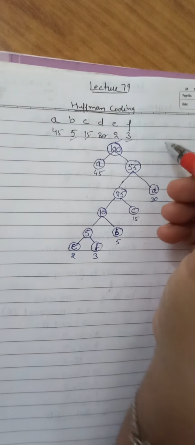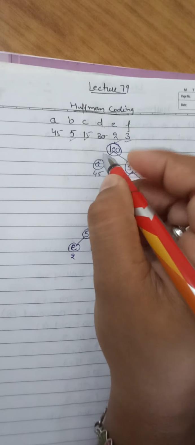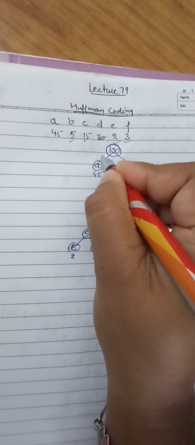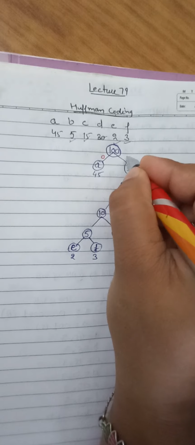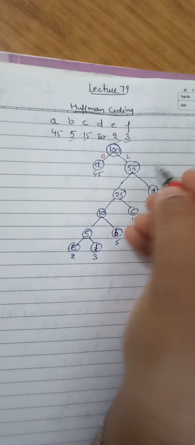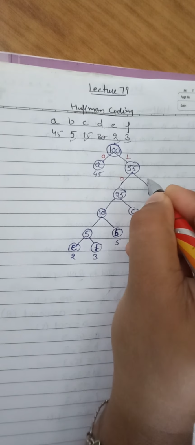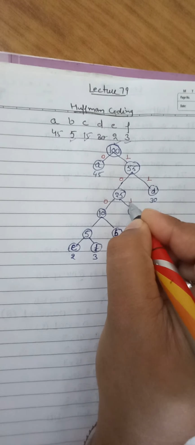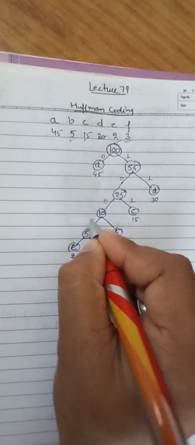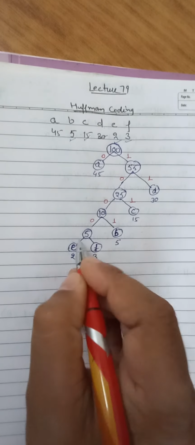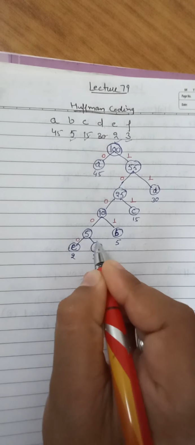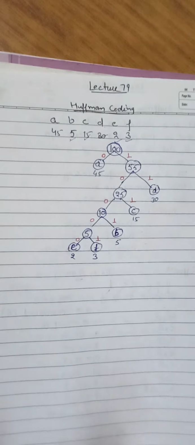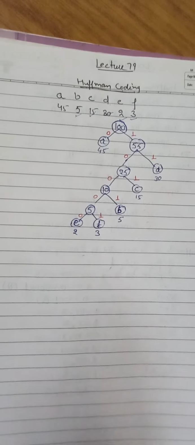Coding means that on the left hand side we take the 0 bit, and on the right hand side we take 1. In that way.